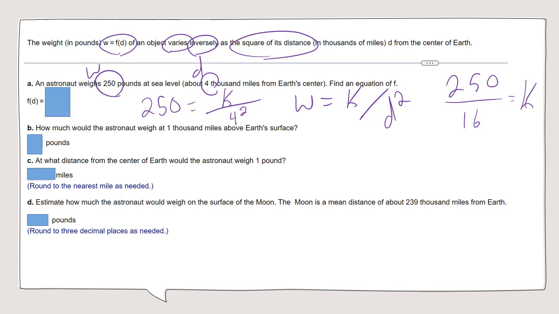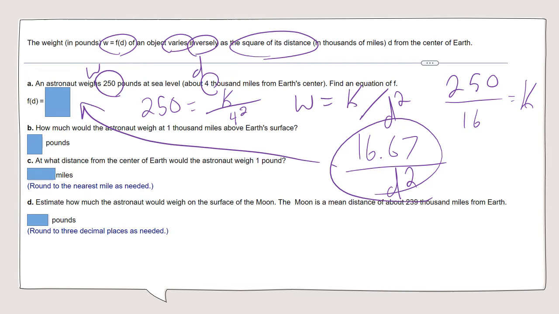What is 250 divided by 16? Anybody got a calculator? I'm going to use my phone because I didn't bring a calculator with me. What is it? 16 point something? 16.6. All right, so then that means what I'm going to write is 16.6 repeating, I'm going to write 6, 7, over d squared. So my formula that I'm going to write in here is just like that.